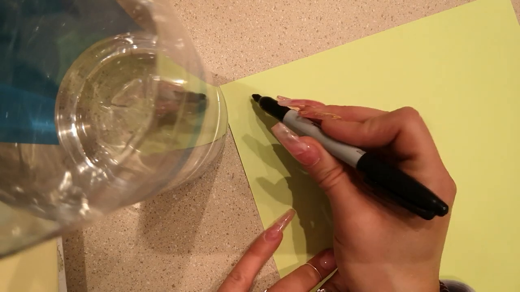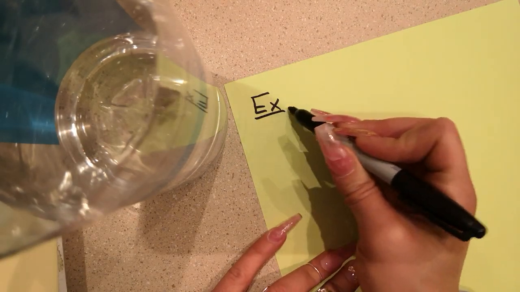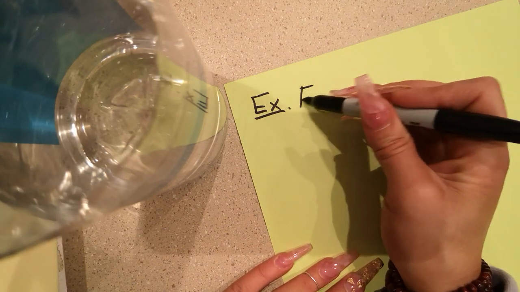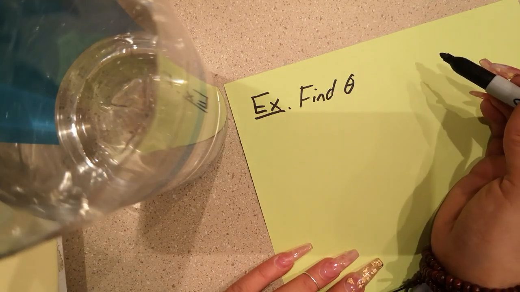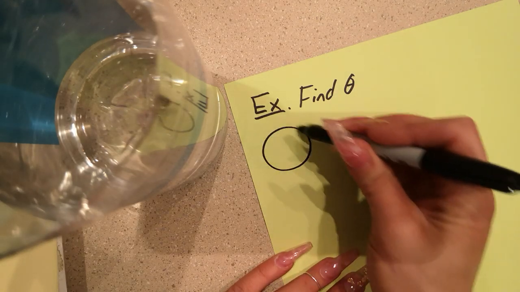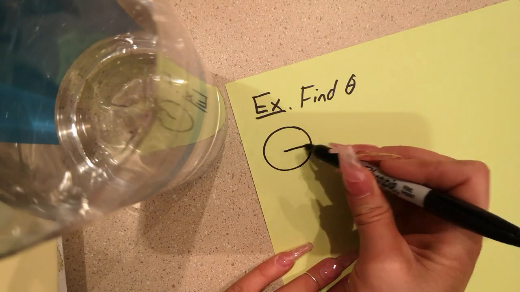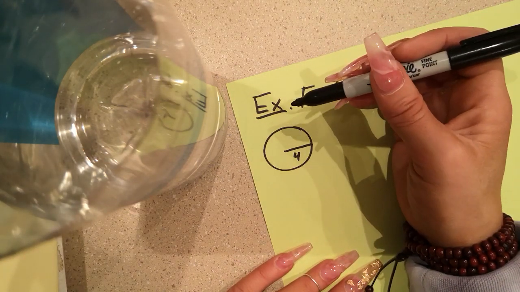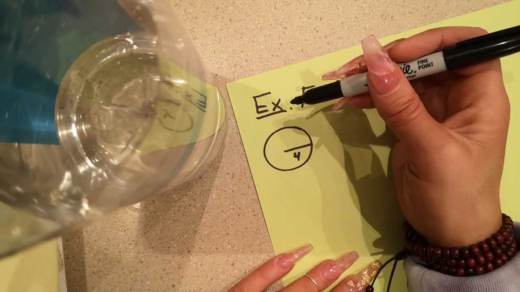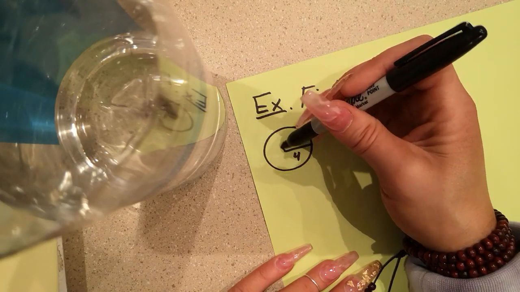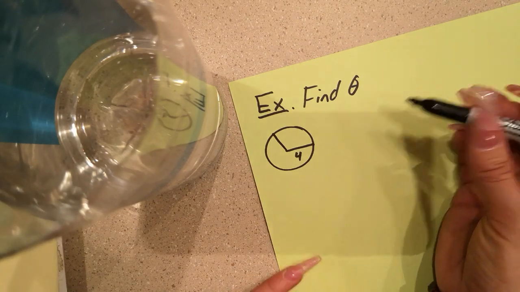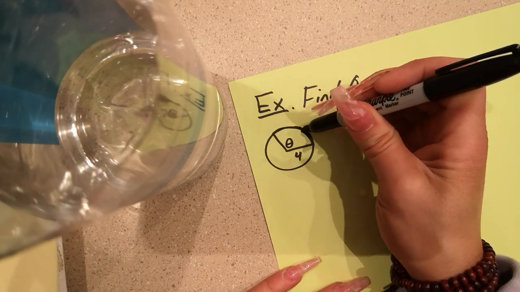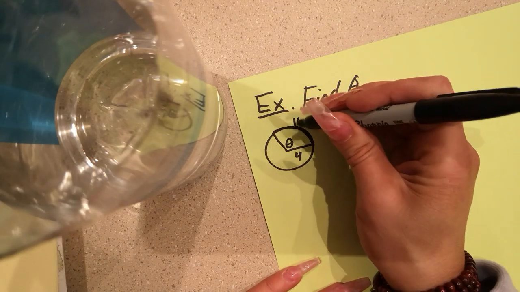So I could do one more. It's probably not necessary, but what if I wanted to find the central angle, theta, given some information? So I have another circle. Here's my circle. What do I know? I know the radius is 4, and my goal, drawing a generic sector here, is to find the central angle theta, if I know the length of the arc here is, let's say, 10.